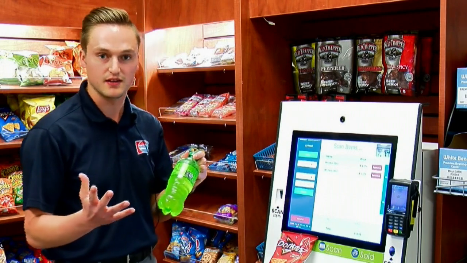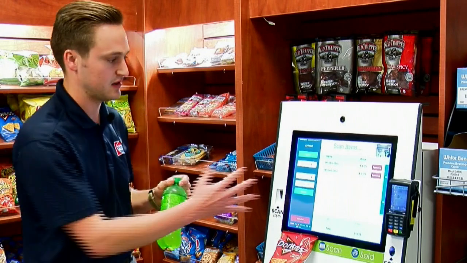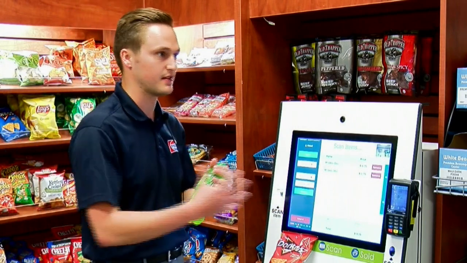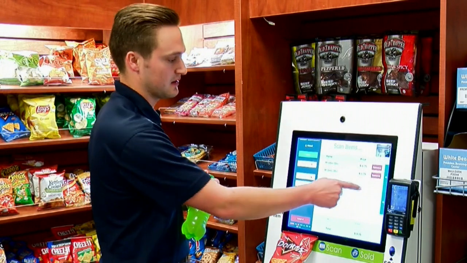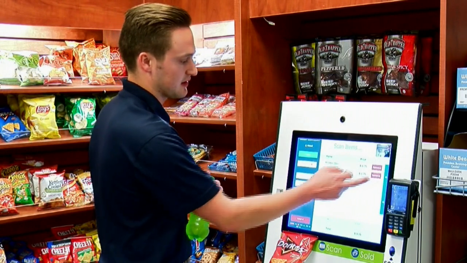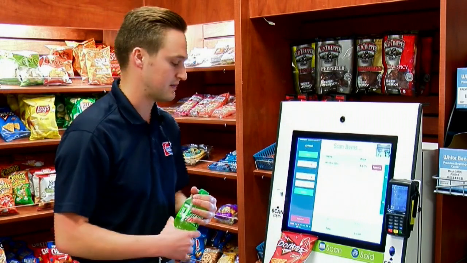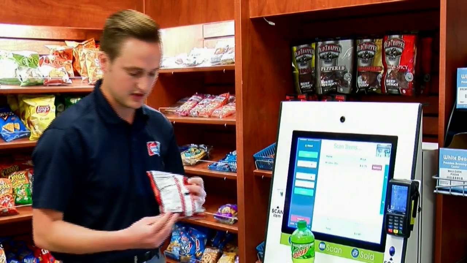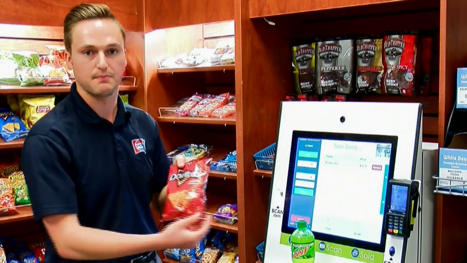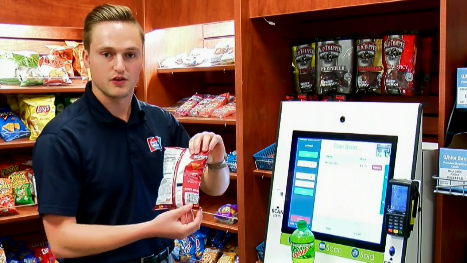So I scanned it twice. I did that on purpose as an accident to show you the feasibility of removing items from the shopping cart. So since I have 2 there, I'm just going to select remove. So now I only have the 1 in my shopping cart. Next, I'll show you the bag of chips here. So we got a bag of Doritos. Barcode is on the lower right.